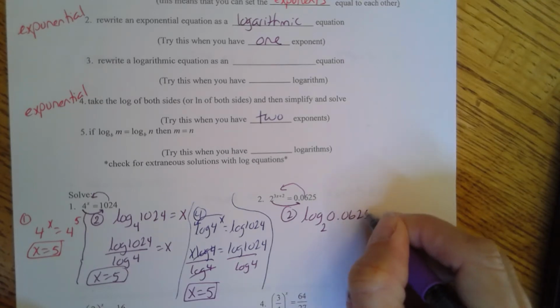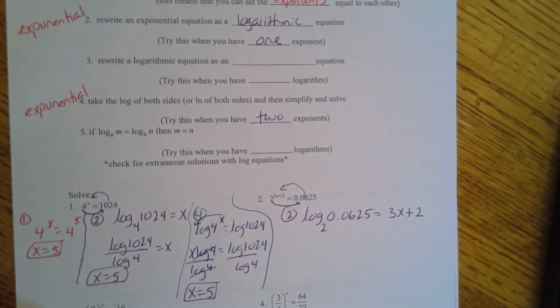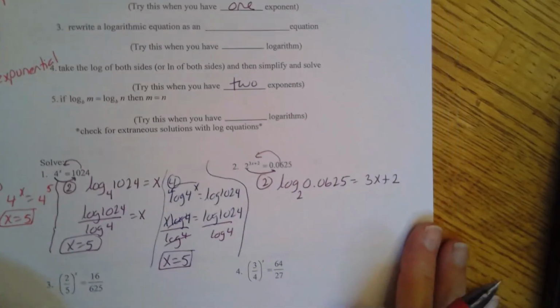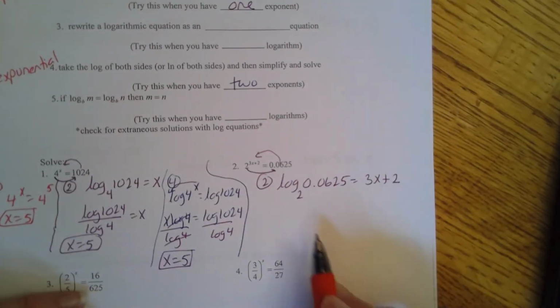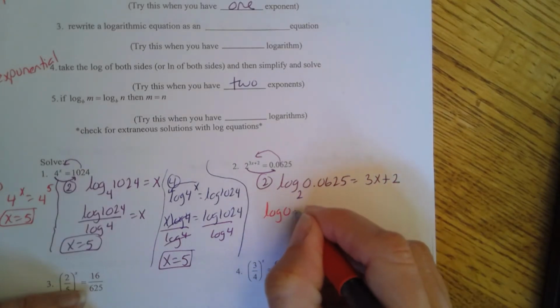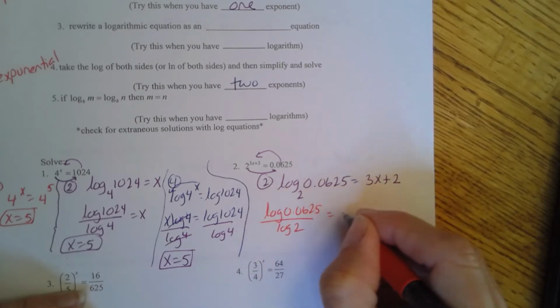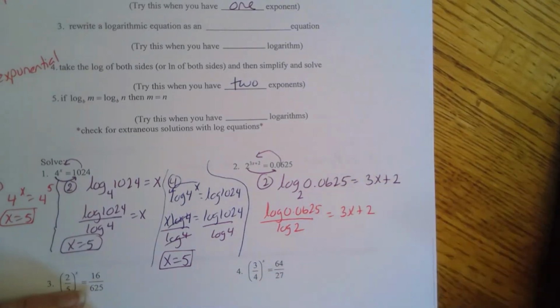0.0625 will equal 3x plus 2. So this is just a strategy that I decided to try. Again, sometimes if you try a strategy and it doesn't look so good, try a different one. So now at this point, I'm going to do my change of base. So the log of the argument divided by the log of the base still equals 3x plus 2.